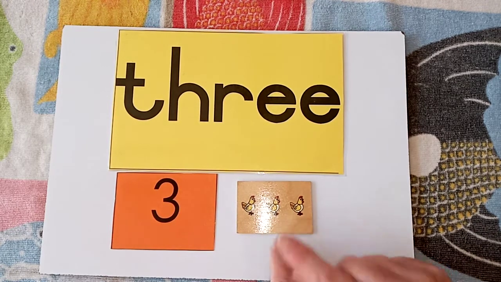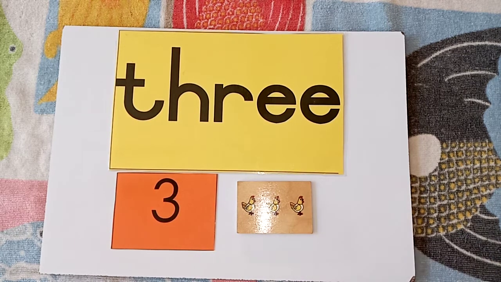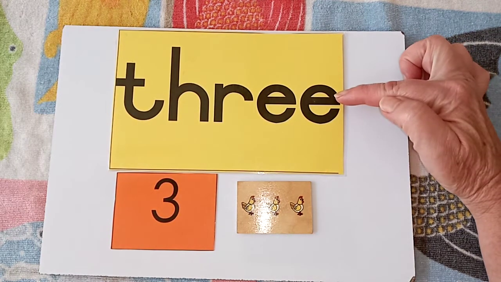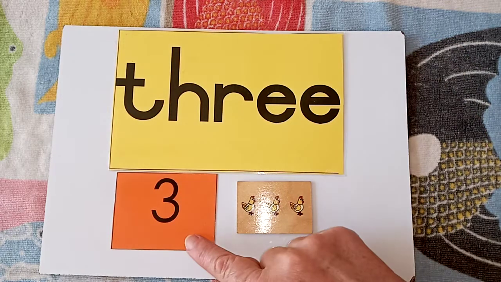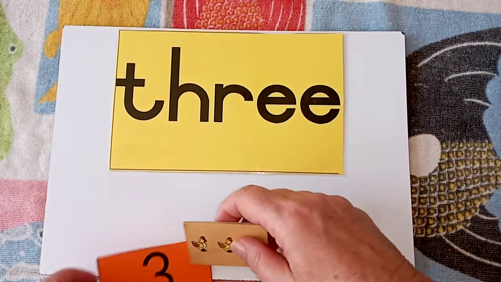Remember I said they need to be the same things. Otherwise we would have 1 hen, 1 egg, and 1 rooster instead of 3 hens. So number name 3, number 3, 3 things. So let's just have a look at that again.